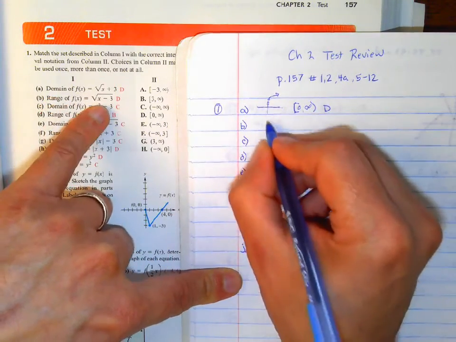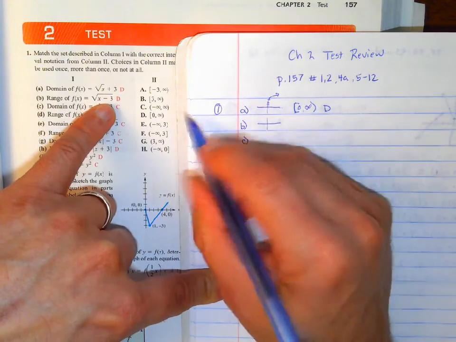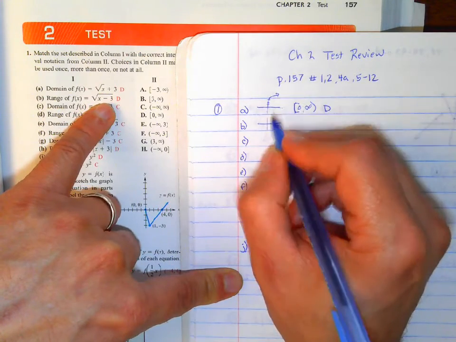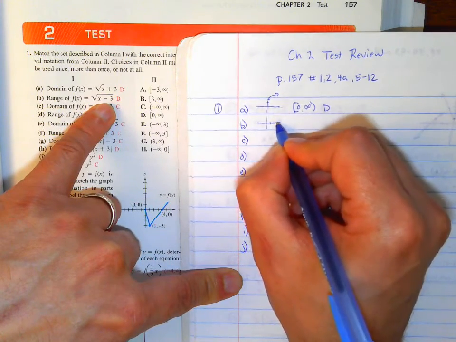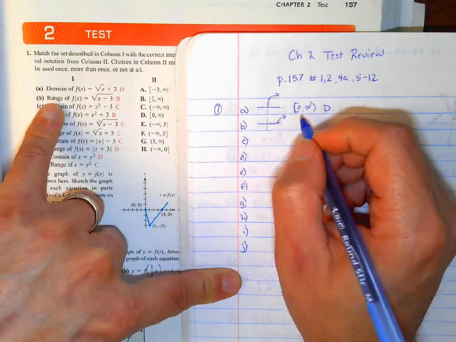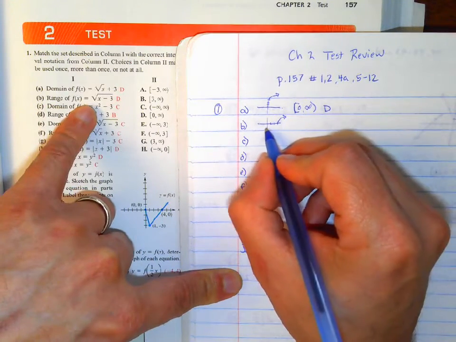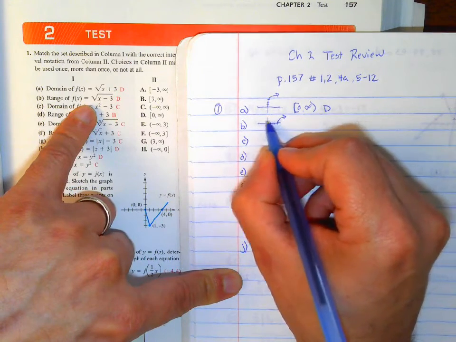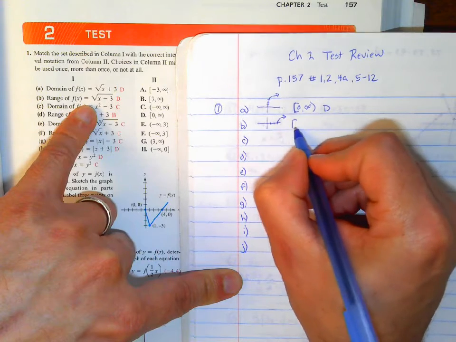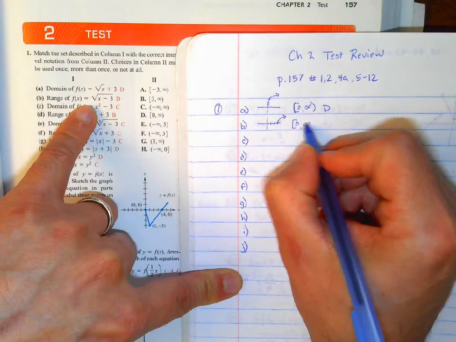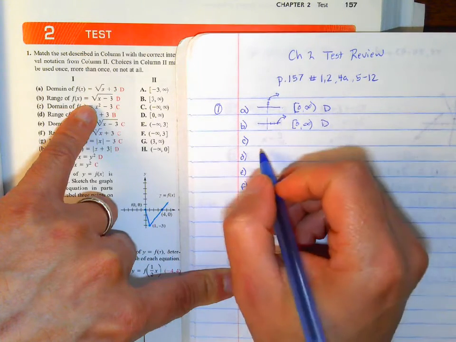Part B, another square root function, but this time it's moving minus 3 on the inside, which moves it right 3, so it looks like this. Looking for the range. Range of your y values starts at 0 and goes up through infinity. So 0 through infinity, also D.